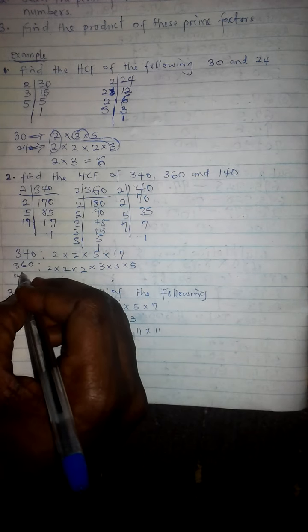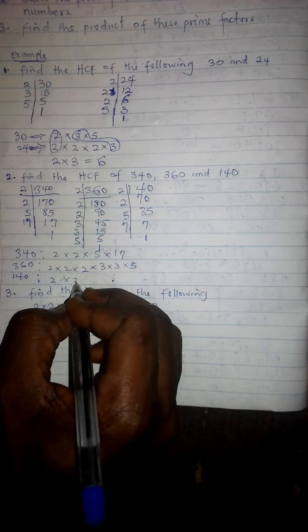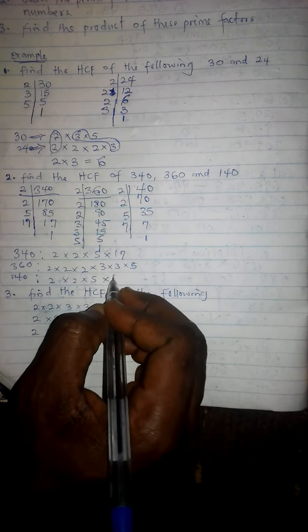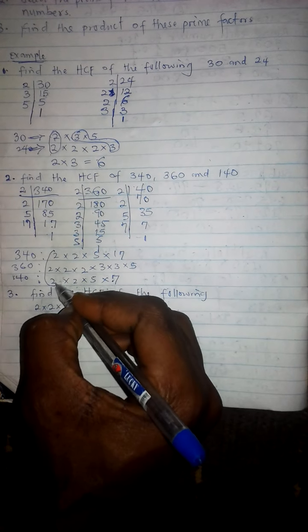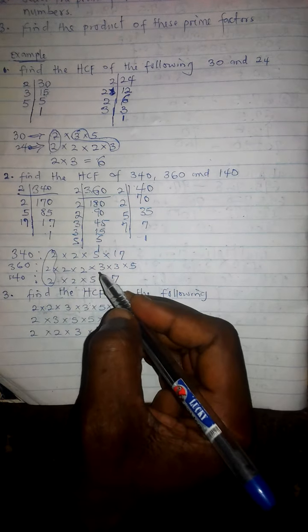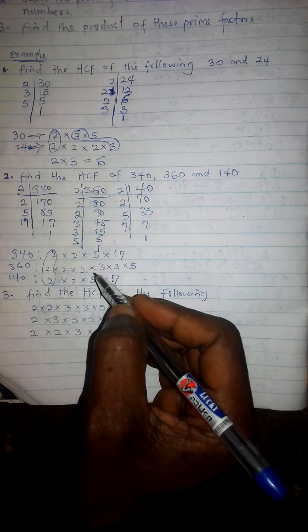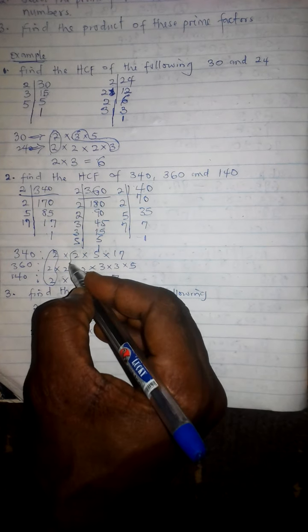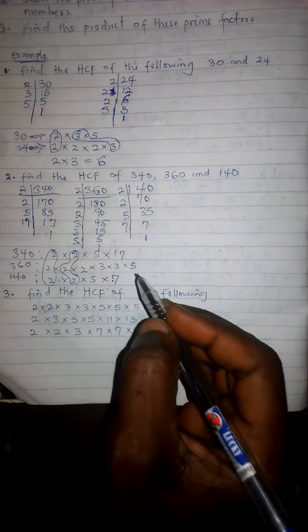Then the last part of it is 140. The prime factors of this are 2 times 2 times 5 times 7. So you go to the method where we select the prime factors. This one is the first prime factor, and it is common to the 3 of them. This next one also is common to the 3 of them.